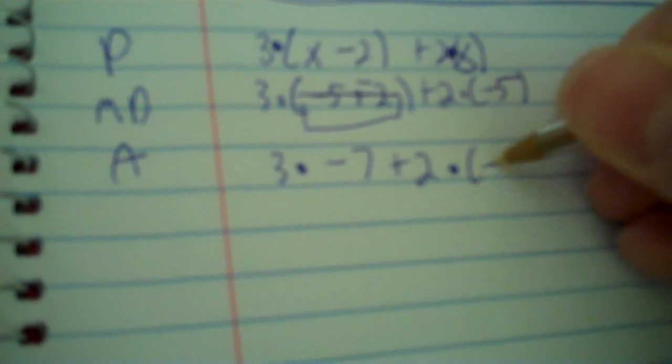So now I do my order of operations. Parentheses, yep, we got to figure out what -5 plus -2 is. -5 plus -2, I go 2 to the left, and that'd be -7. So we have 3 times -7 plus 2 times -5. Okay. Then multiply here and here. So positive times a negative is a negative. 3 times 7 is 21. Positive times a negative is a negative. 2 times 5 is 10.